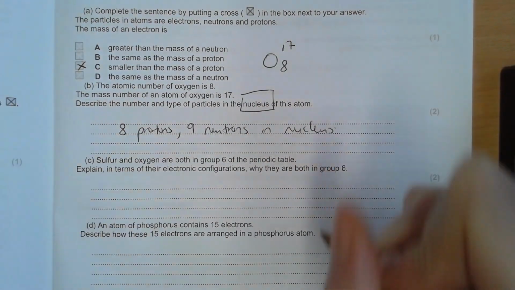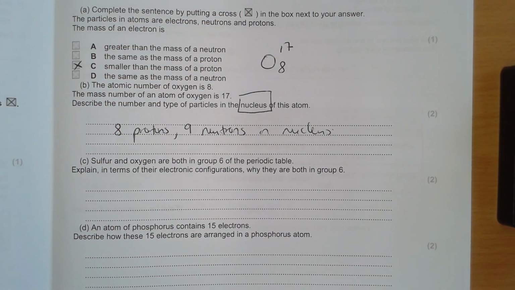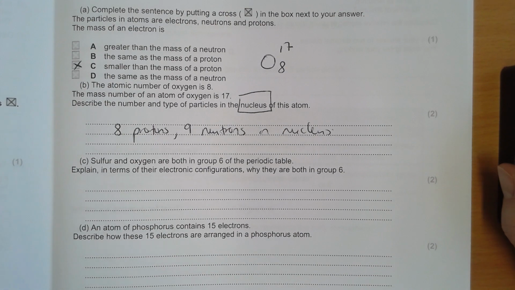But it does not want you to talk about electrons because it's only asked for the nucleus, and if you mention electrons you're going to lose a mark. Okay, there's no electrons in the nucleus. If you did mention the word electrons, you would have to say there are 8 electrons in shells, but if you didn't say shells, they assume you think that the electrons are in the nucleus too, and they won't give you that mark.